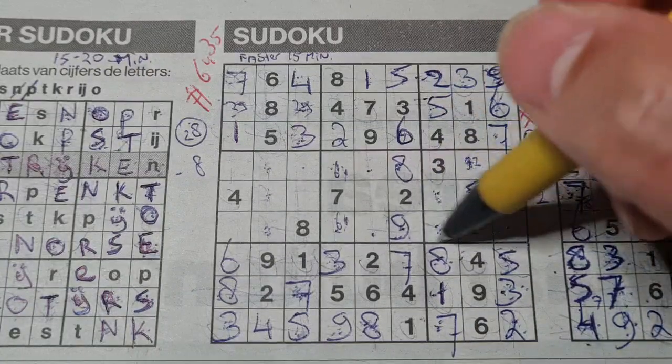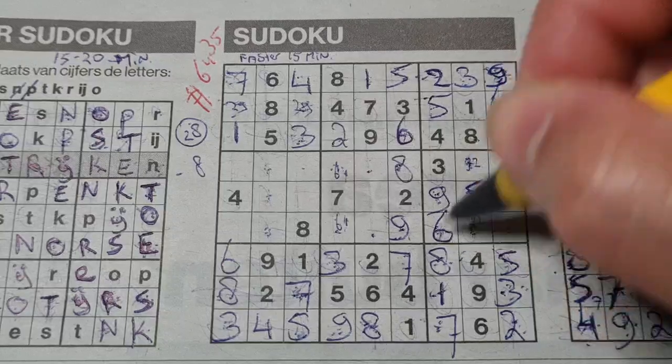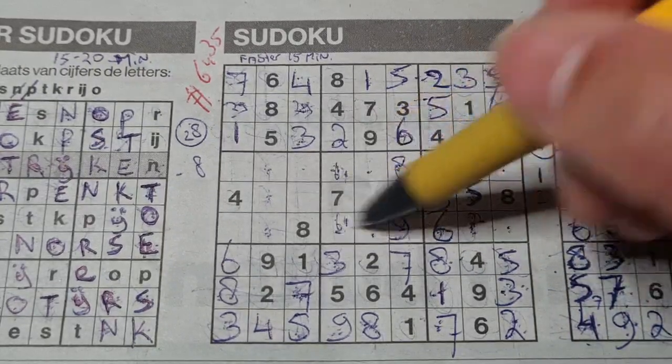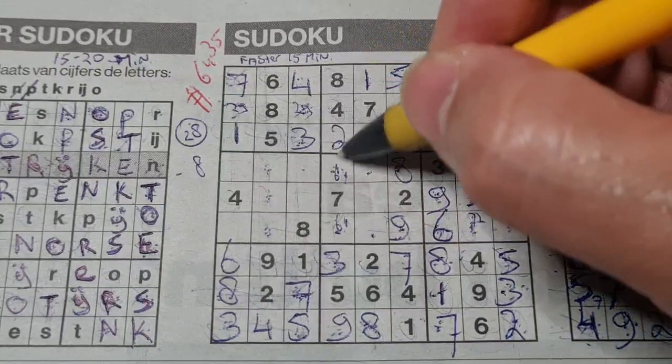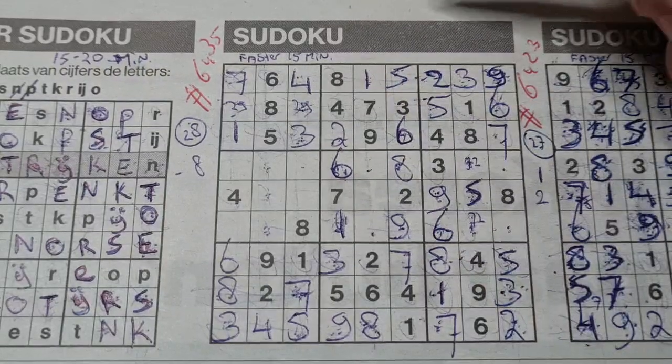We have a 9 in this row. No 9 there. 9 should be here. And the 6 goes there. 6 and a 1. We have a 6 now in this row. No 6 there. 6 should be here, and a 1 goes there.